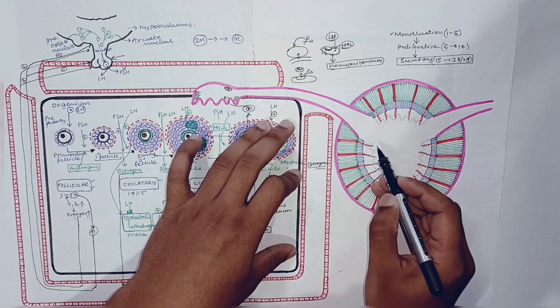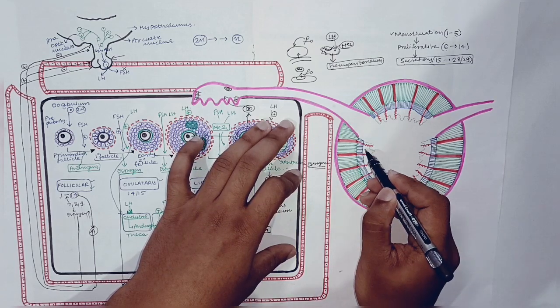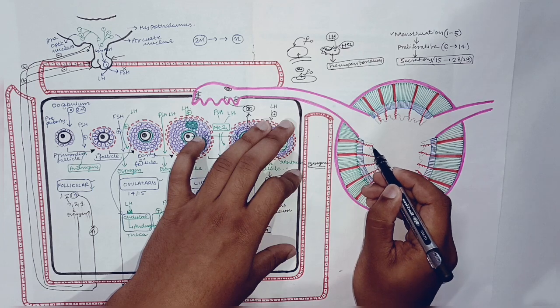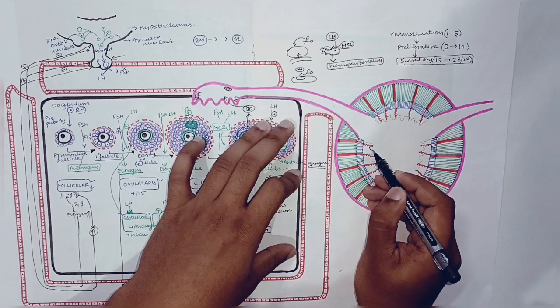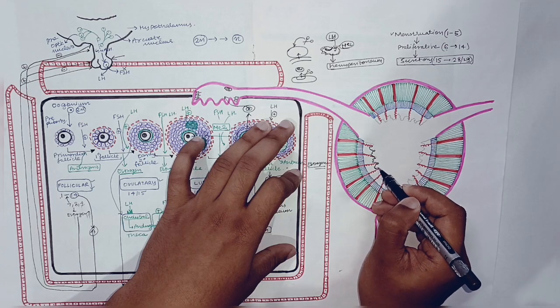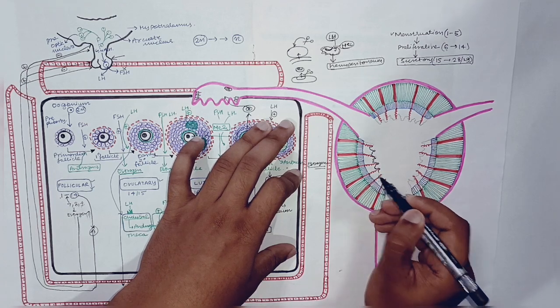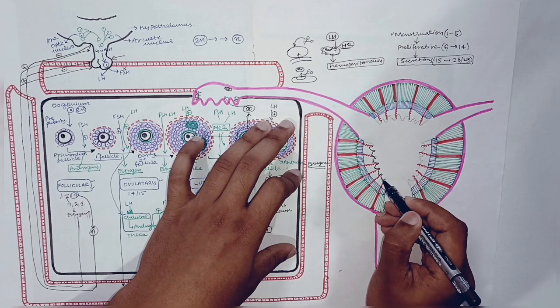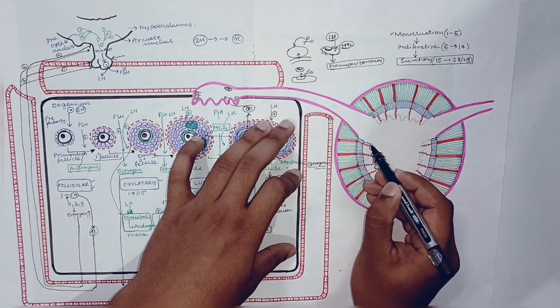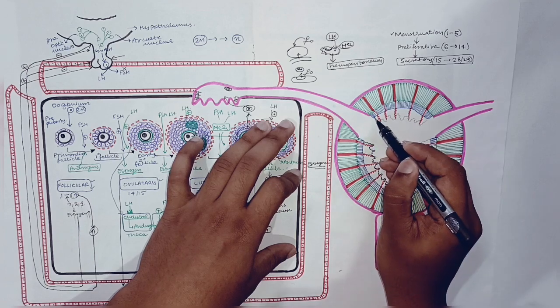What they're going to do is that they're going to regenerate this stratum functionalis layer again, and they're going to regenerate these coiled arteries again. So coiled arteries का again formation हो जाना, इस process को हम कहते हैं angiogenesis.